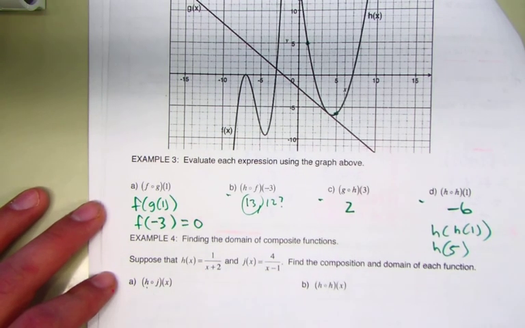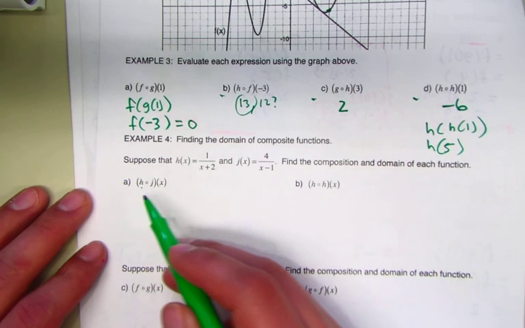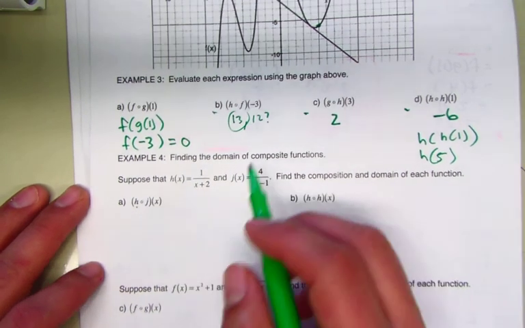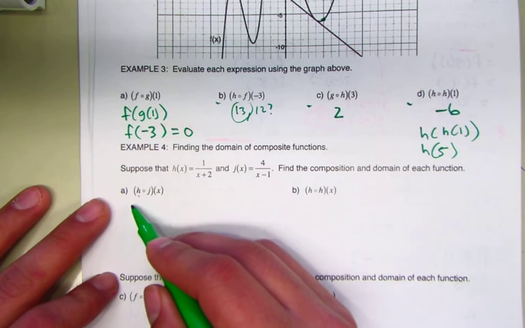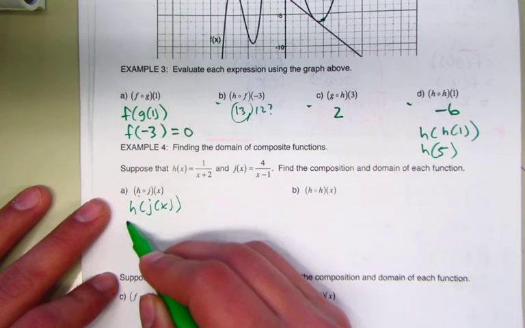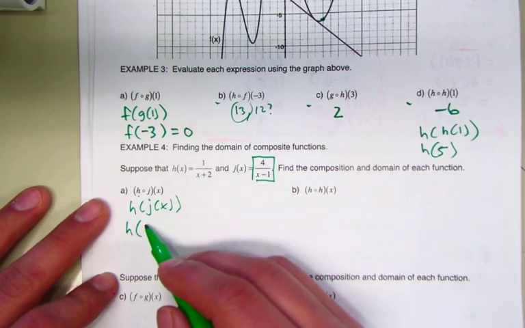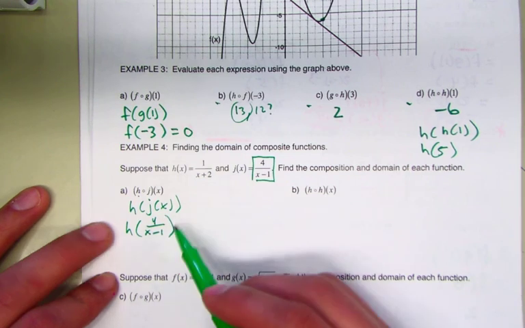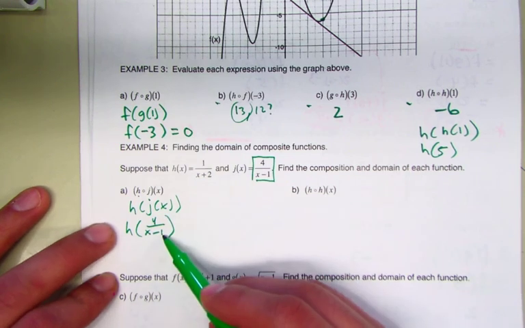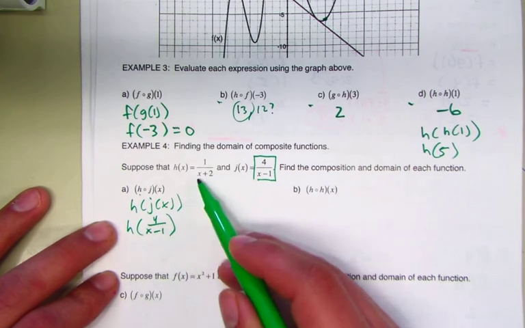Let's go ahead and just figure out what h of j of x looks like to start. h of j of x means I'm going to take all of j of x, and now where does that get plugged into? Into the x here for h. Does that make sense?